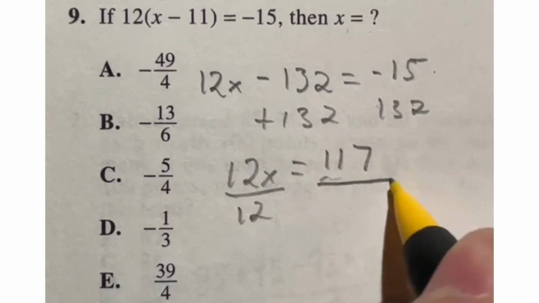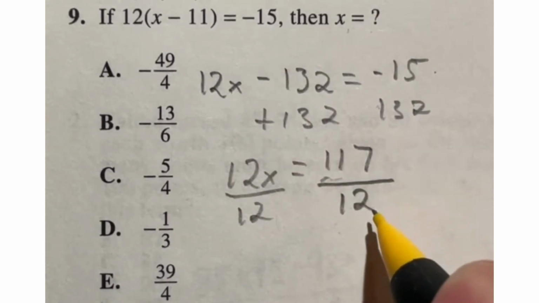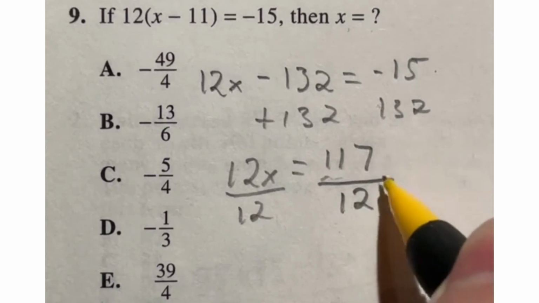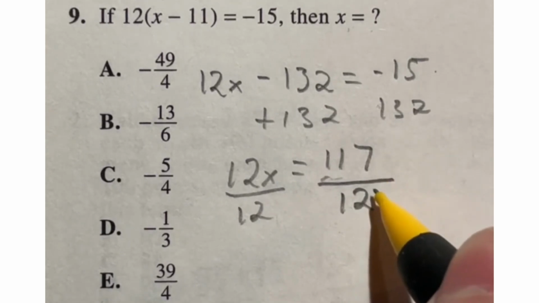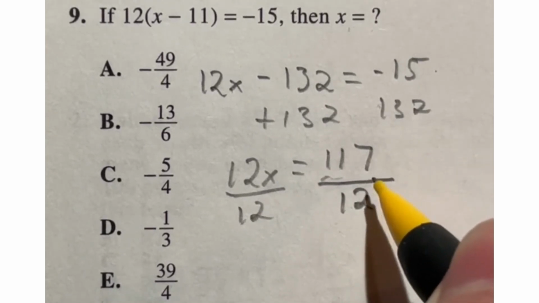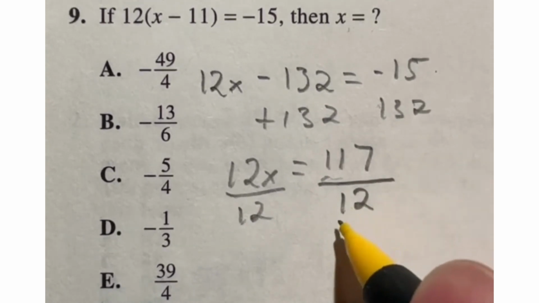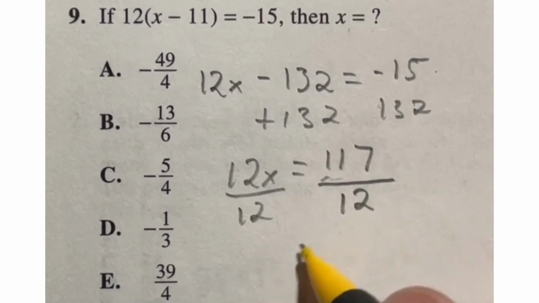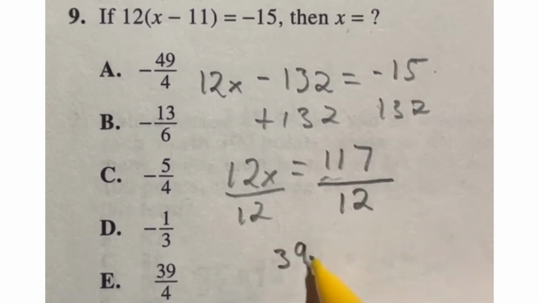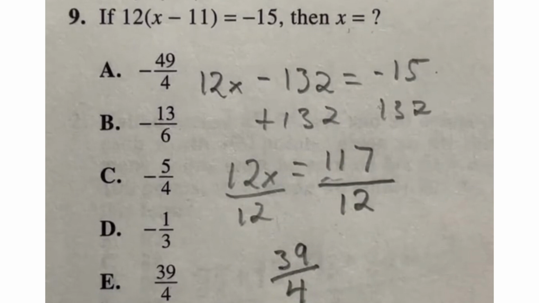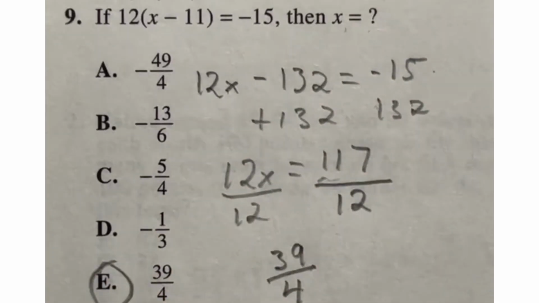So we end up with 117 over 12. Now, if you go ahead and plug that into your calculator, it ends up giving you 9.75. And if you're using a TI-84, remember you can just hit math, enter, enter to get that as a fraction, reduced, and that's going to reduce to the fraction 39 over 4, which means our final answer here is E.